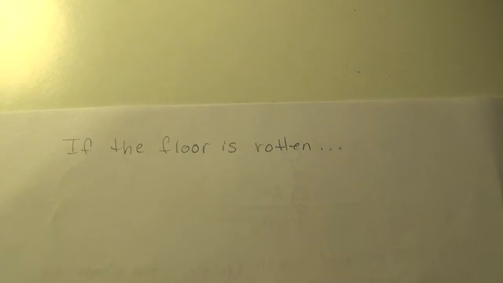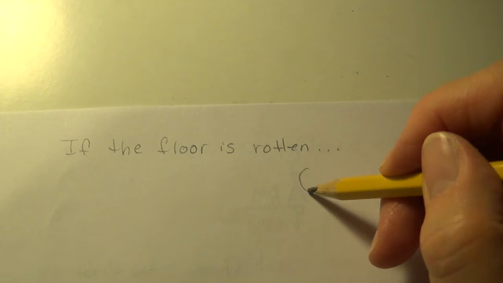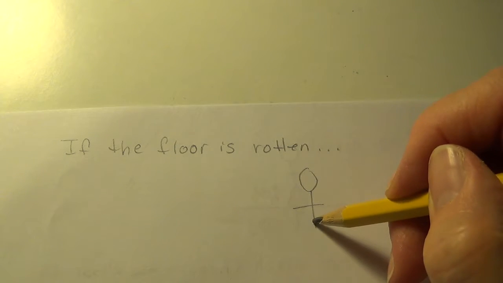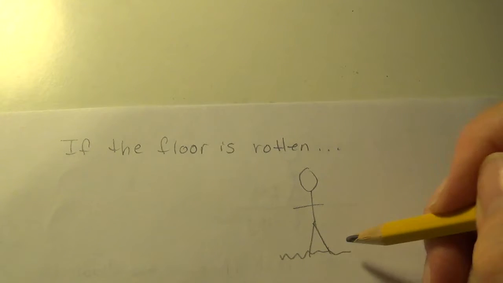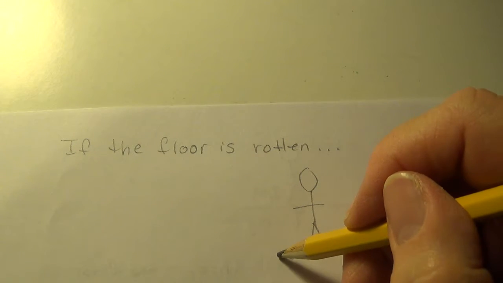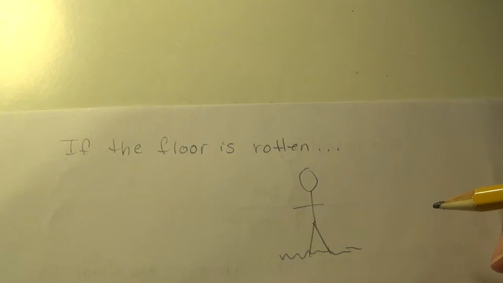I only want to mention, other than that, if the floor is rotten, if we're standing on a rotten floor, so here we have a guy standing on a rotten floor. I'm not sure how to draw a rotten floor, but there's my best attempt.